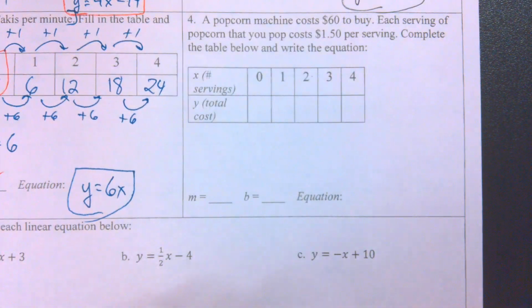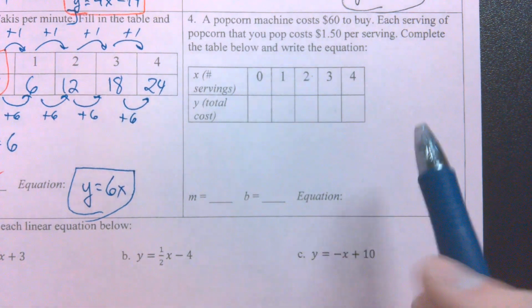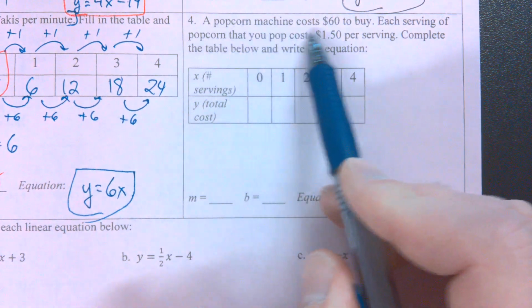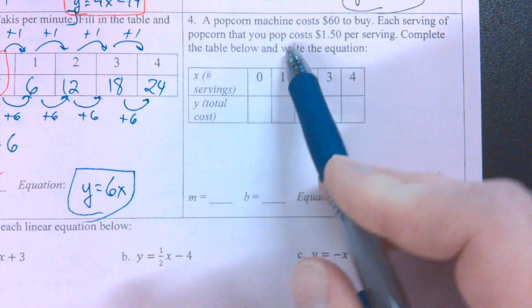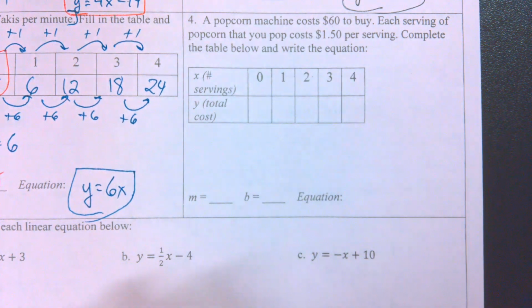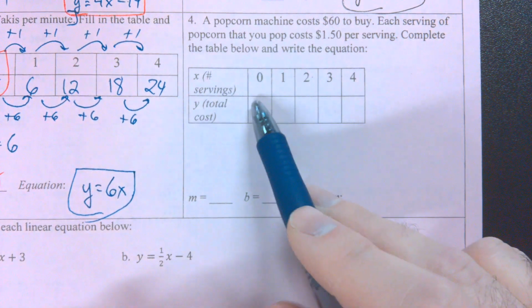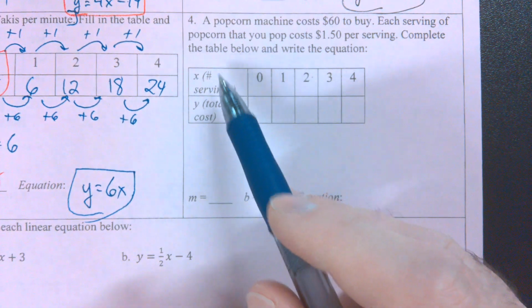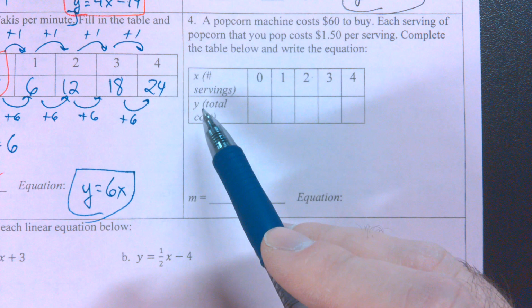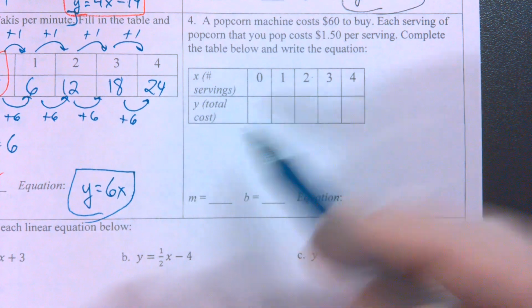Number 4, this is just like our Keurig coffee maker problem from yesterday. A popcorn machine costs $60 to buy. Each serving of popcorn that you pop costs $1.50 per serving. Complete the table below and write the equation. So X is my number of servings. Y, as always, is my total cost.